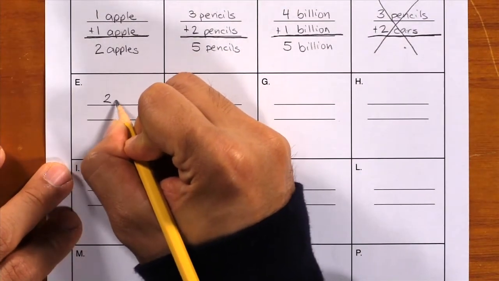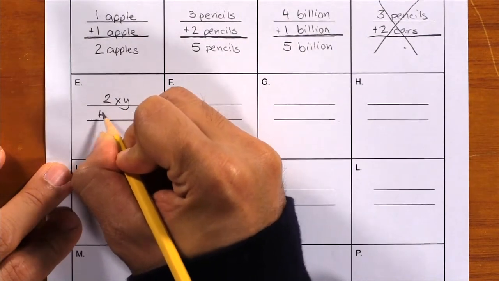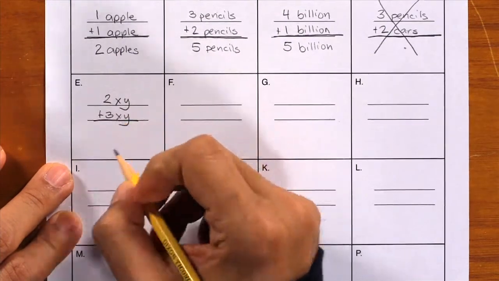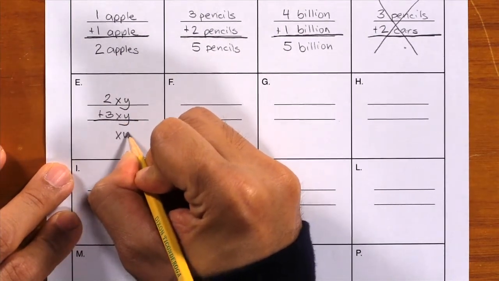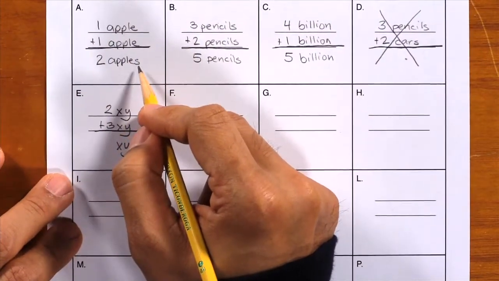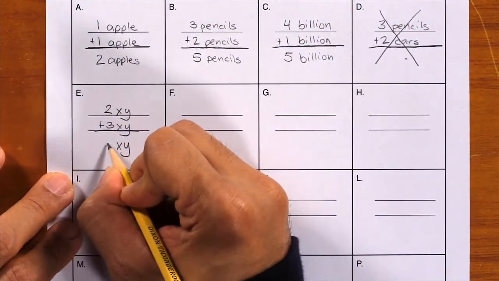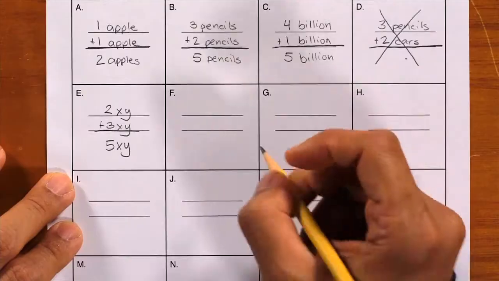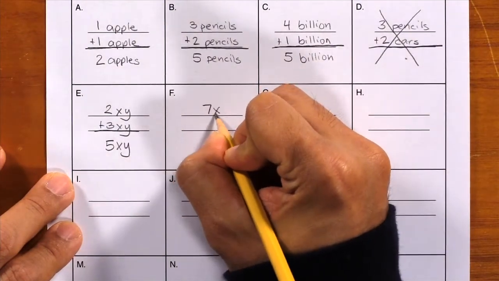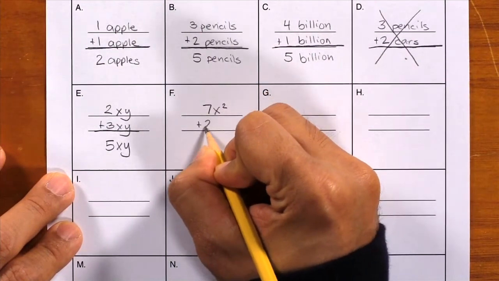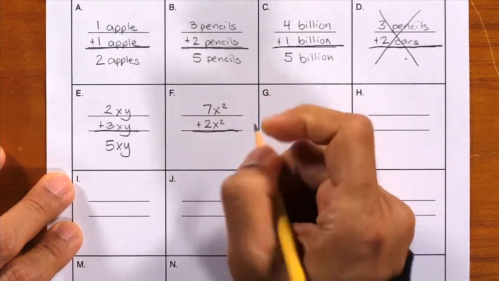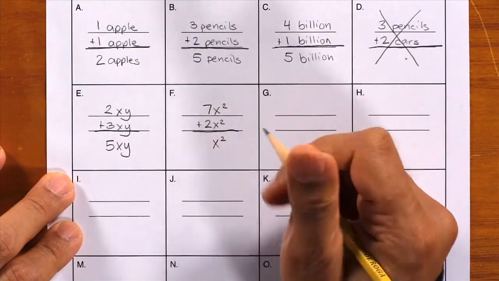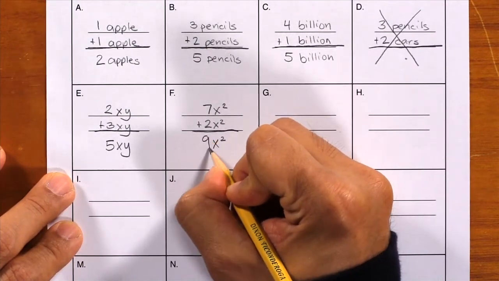It's going to get a little bit more challenging, but we're going to use the same logic. Here we have 2xy plus 3xy. xy plus xy gives you xy, so write it down. It's just like apples plus apples gives you apples. How many xy do you have? We have 5xy, and we're done with box E. Box F, we have 7x squared plus 2x squared. X squared plus x squared gives you x squared. How many x squared? We have 9x squared.